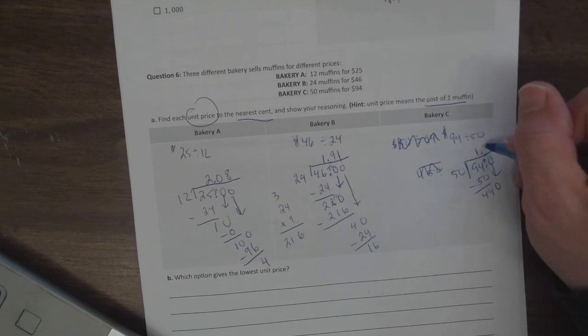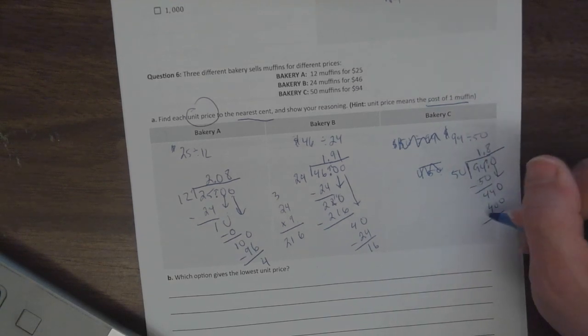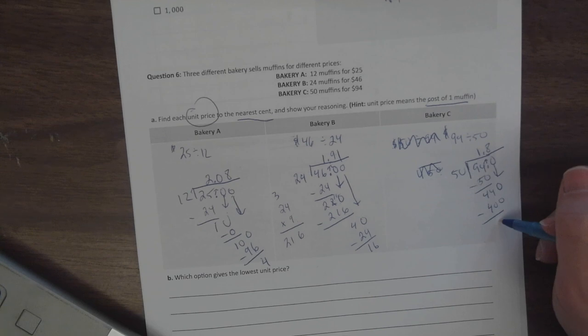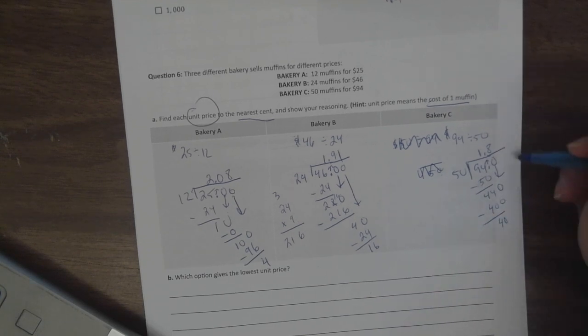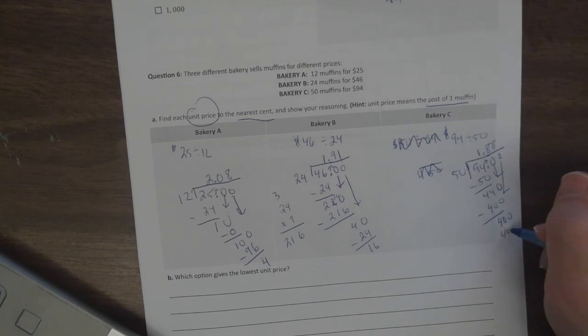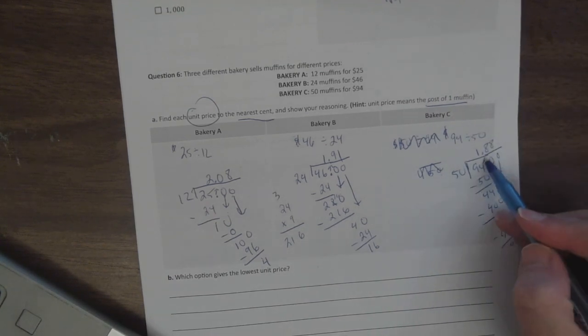50 goes into 448 times. Now you can subtract 440 minus 40. 400 is 40. Bring down our 0. 50 goes into 408 times. And you end up getting $1.88.